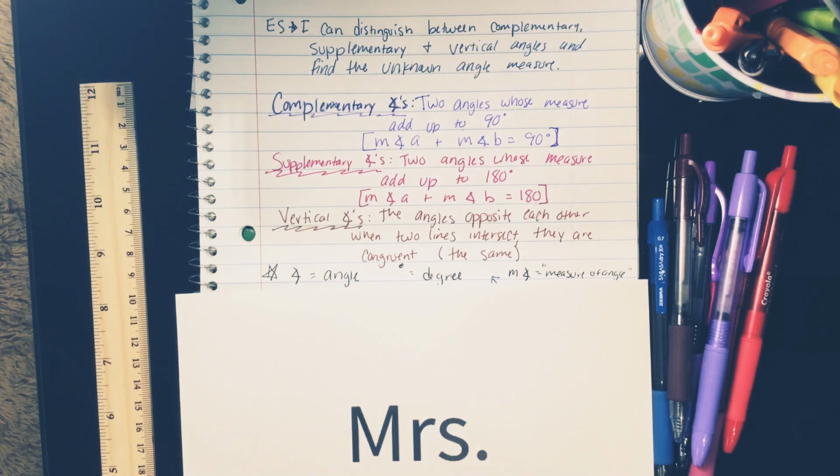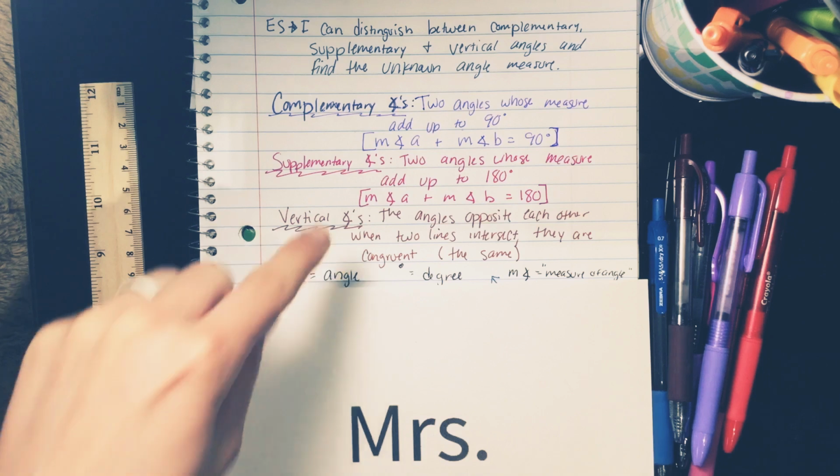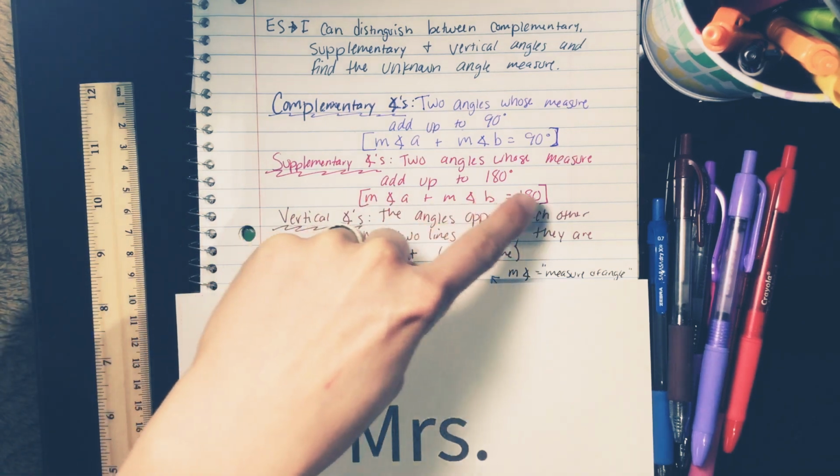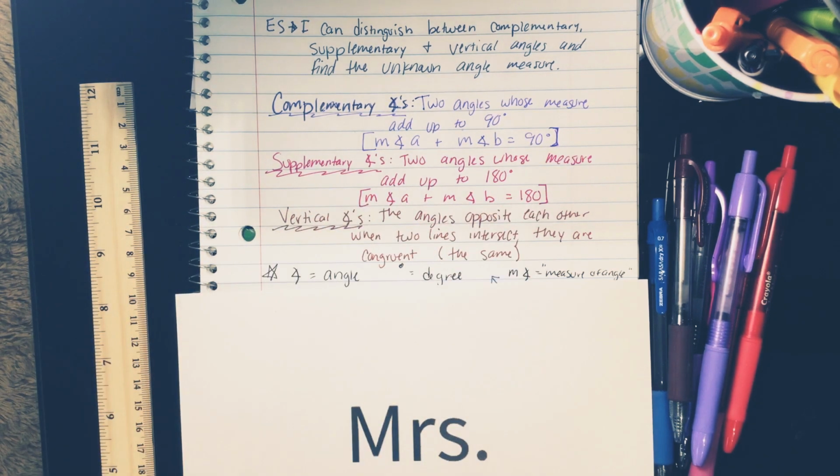A supplementary angle is when two angles add up to 180. So the measure of angle A plus the measure of angle B equals 180. And then vertical angles are just angles that are opposite each other. So when two lines intersect, they are congruent, which means that they are the same. So you'll see examples of all three of these.